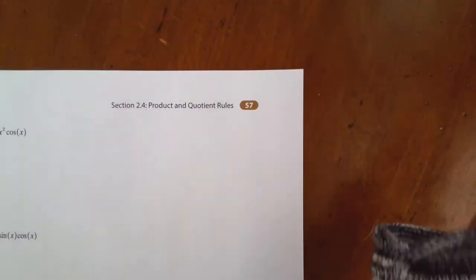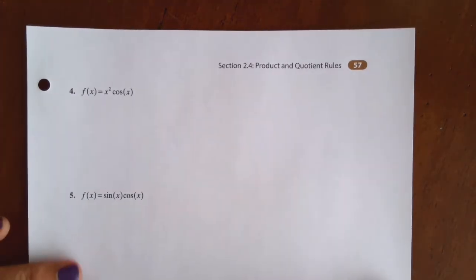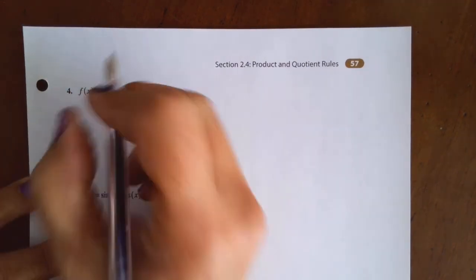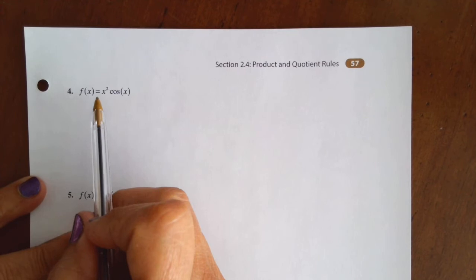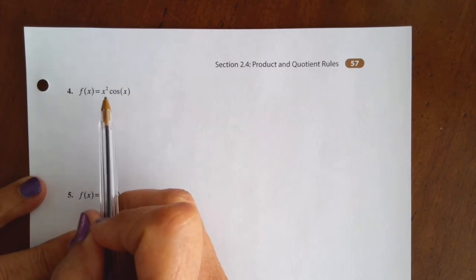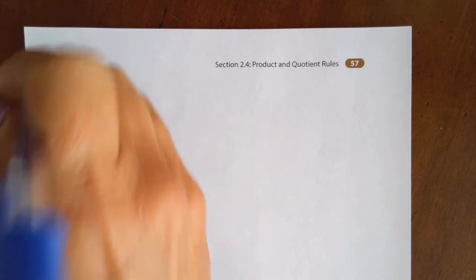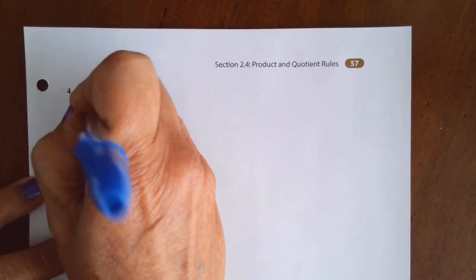All right, let's try number 4. The function is x squared times the cosine of x. One of the things you have to be good at is just picking out your functions. So the first function is x squared, times the second function, cosine of x. So do the derivative.